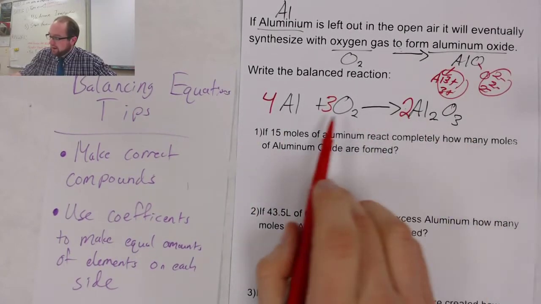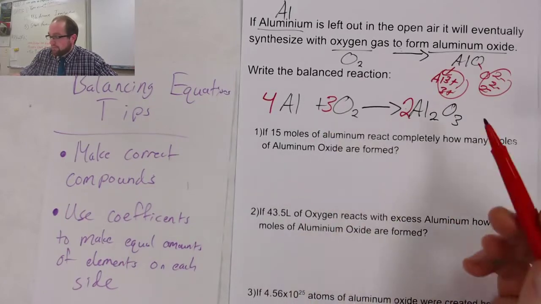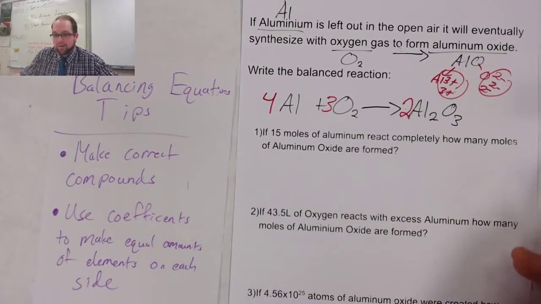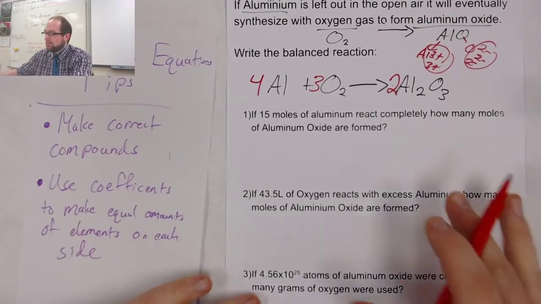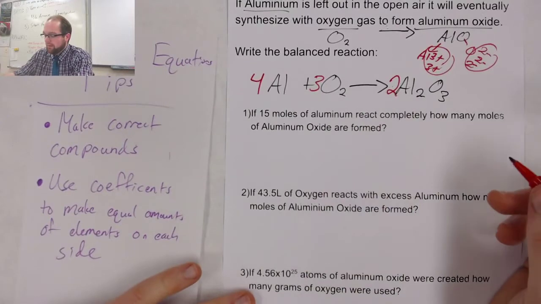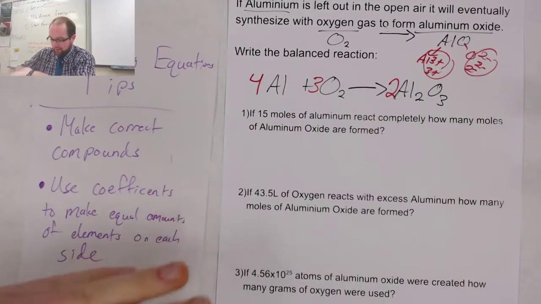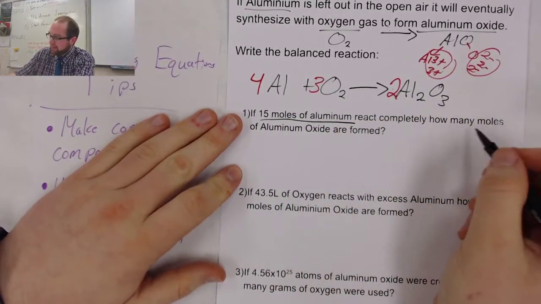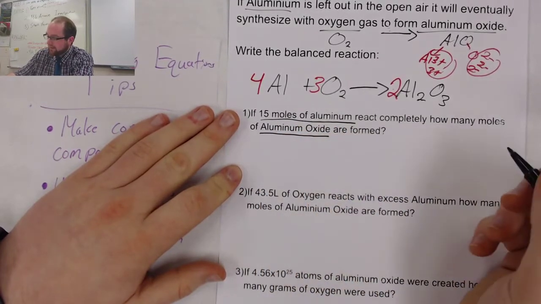If you ever find yourself getting stuck to the point where you can't balance either side, you've tried over and over again, it probably means that you might have forgotten or gotten an incorrect formula as part of your compound. But so, let's use this knowledge to help us set up and solve a problem like number 1. Number 1 says that we're taking 15 moles of aluminum and reacting completely to create how many moles of aluminum oxide.